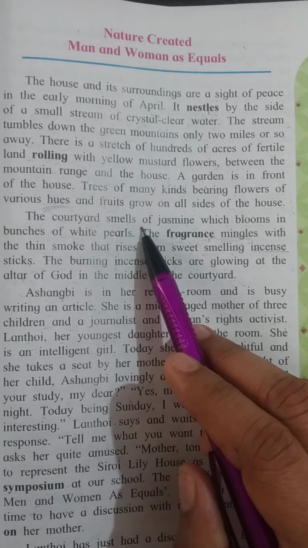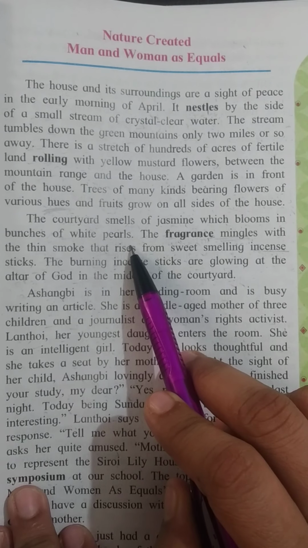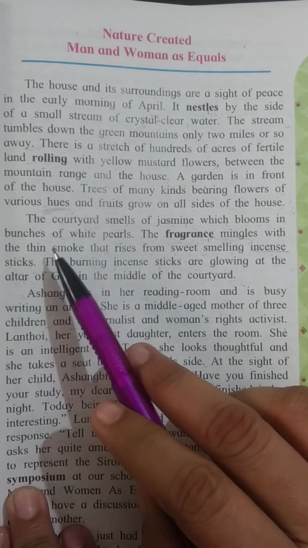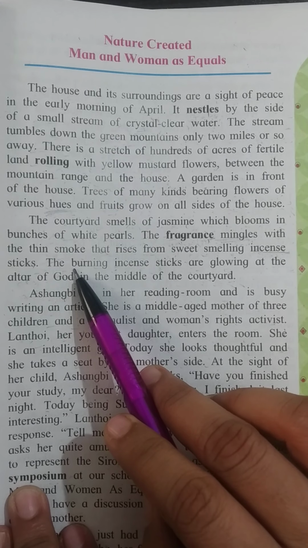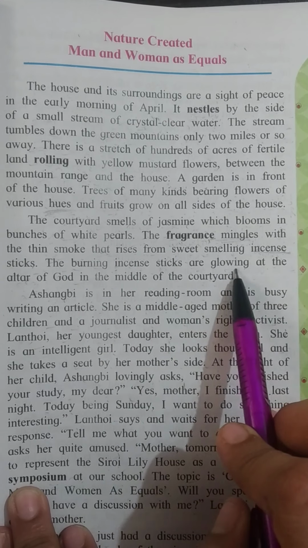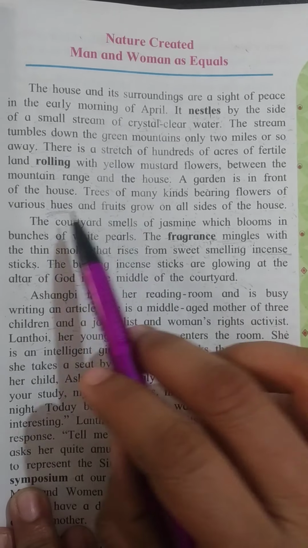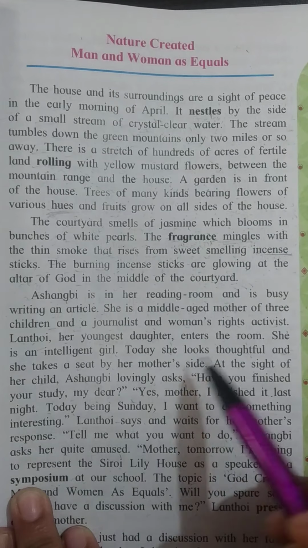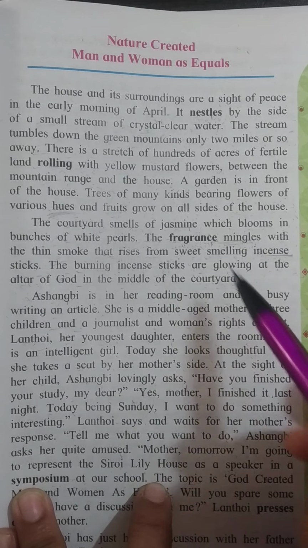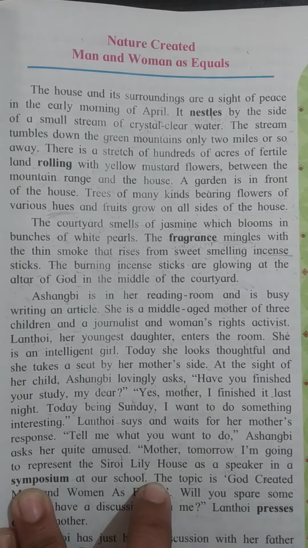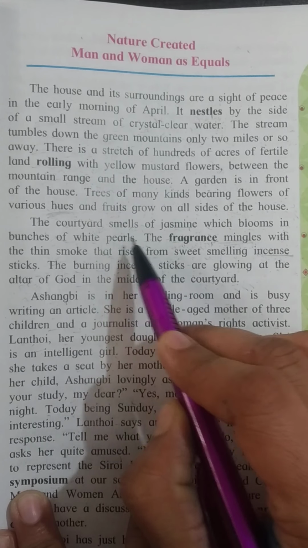The courtyard smells of jasmine which blooms in bunches of white pearls. The fragrance mingles with the thin smoke that rises from sweet-smelling incense sticks. The burning incense sticks are glowing at the altar of God in the middle of the courtyard. Courtyard means what? The open space of the house. That particular open space of the house was fully filled with the smell of the jasmine which were blooming on the bunches of the trees and which would look like white pearls.